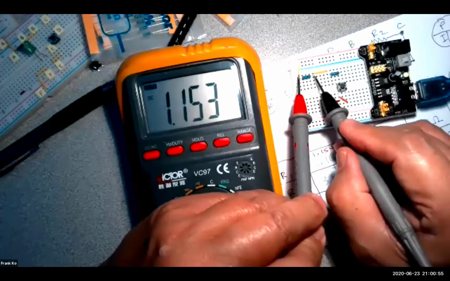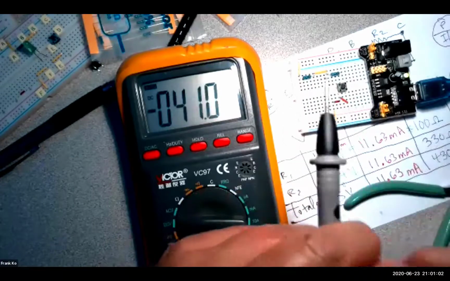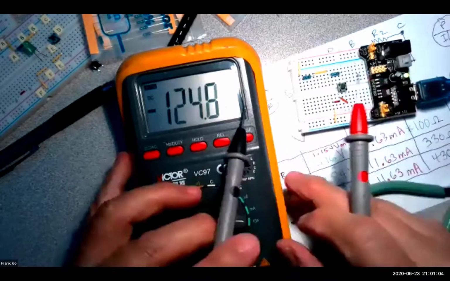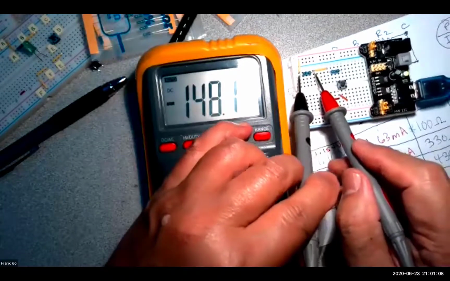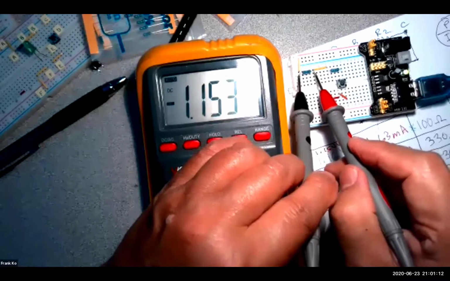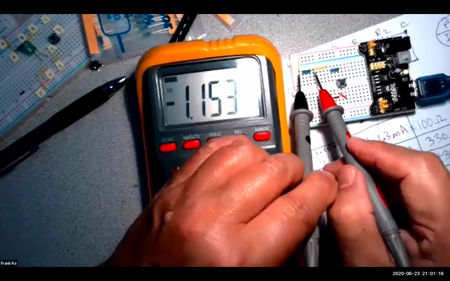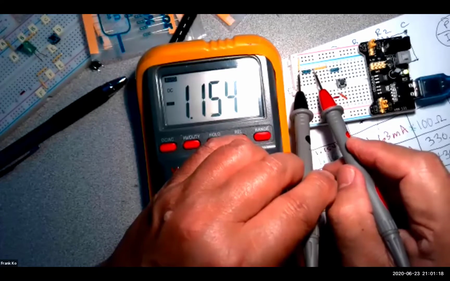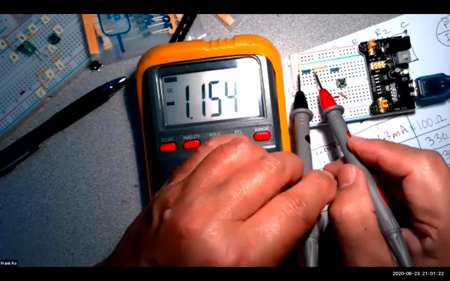So when I do this, my digital multimeter shows 1.54. Now suppose I flip the leads around. Watch this. If I flip the leads around and I go to measure this way, same magnitude, but do you see on the display on my multimeter, do you see a negative symbol? I have a negative 1.153 or 1.154. And the reason why it's negative is this.